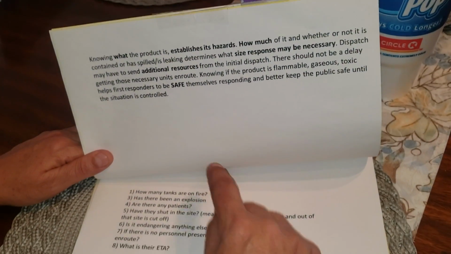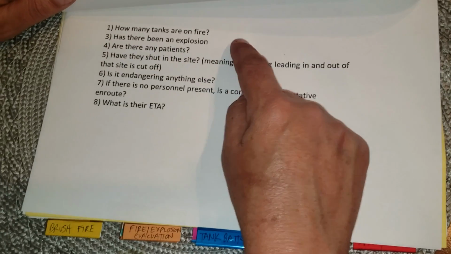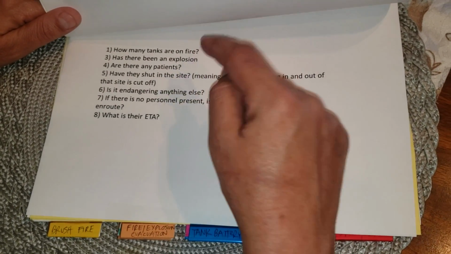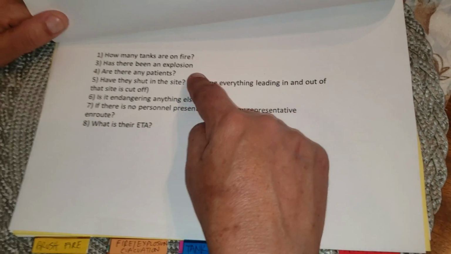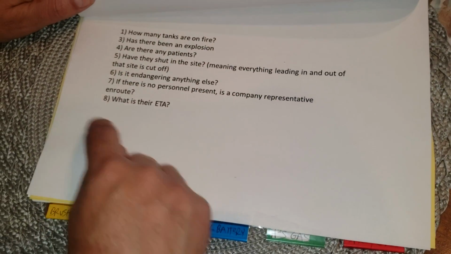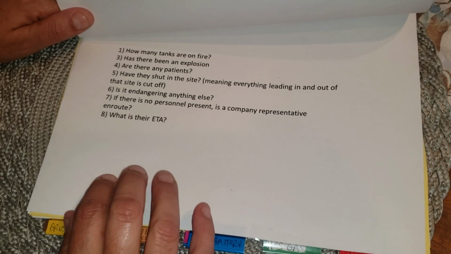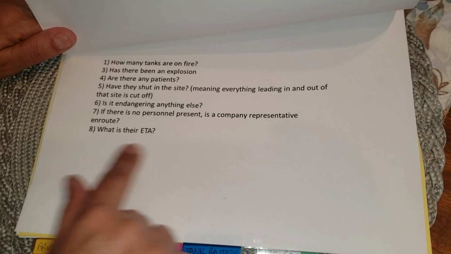How many tanks? Normally, this is not going to come in from anyone who is on site. I think there are some sites that have the tank batteries on them, so it could be that a company industry person could call this in, and this is when these questions would be more applicable. But most tank battery fires start from lightning. But anyway, if someone was on site, you could ask them these questions.